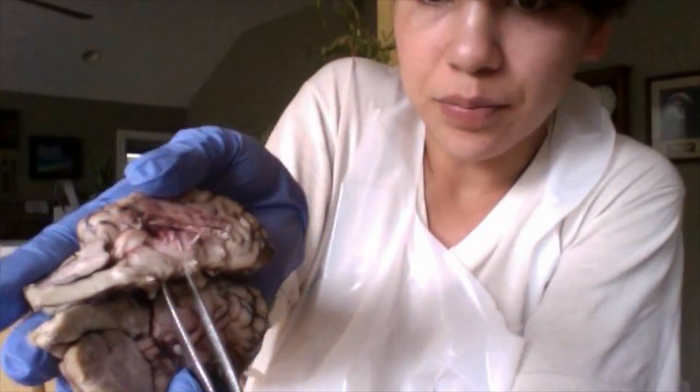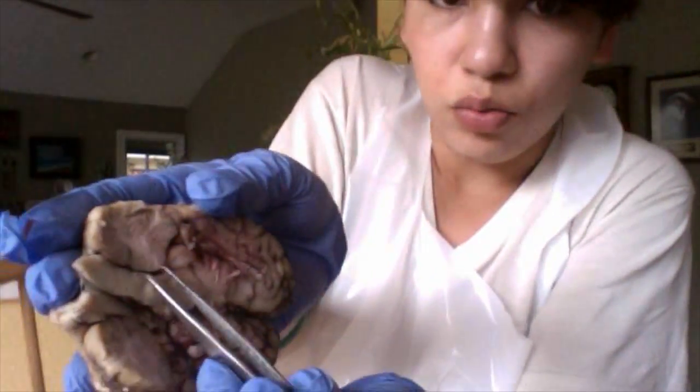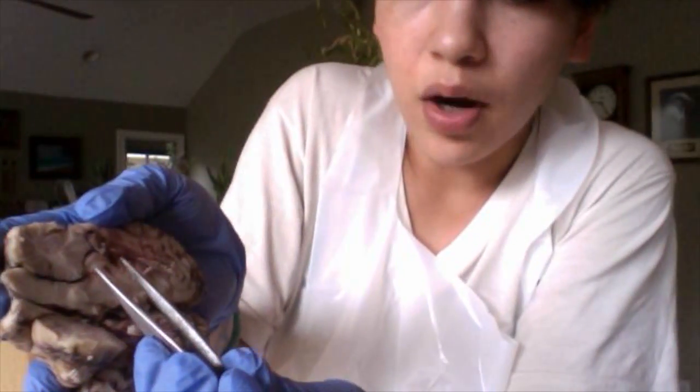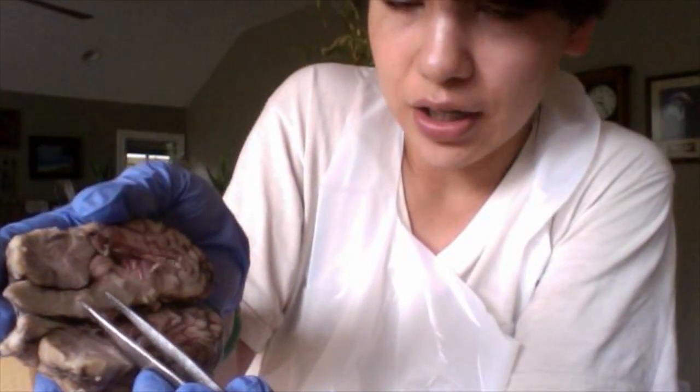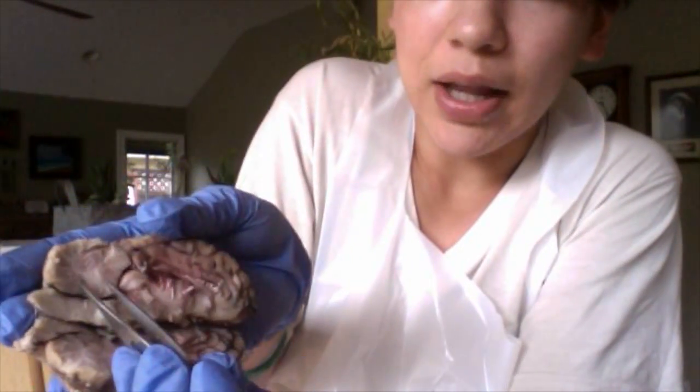I have the mass of the thalamus right here. The cerebral peduncles, or the feet of the cerebrum, is down here. I have the pons here. This is the medulla oblongata. The fourth ventricle runs here in between. The corpora quadrigemina is here and consists of the superior and inferior colliculi. I have the cerebellum with the arbor vitae.